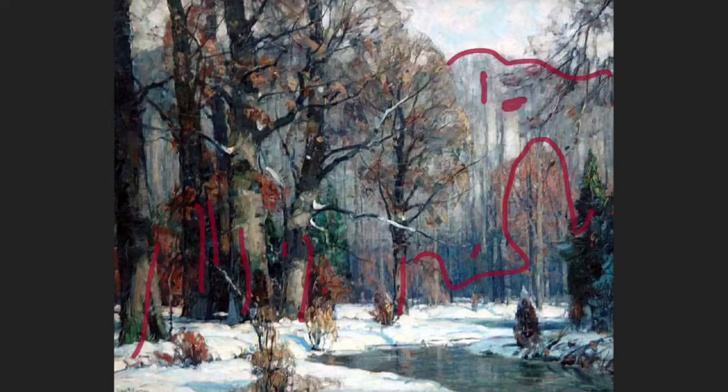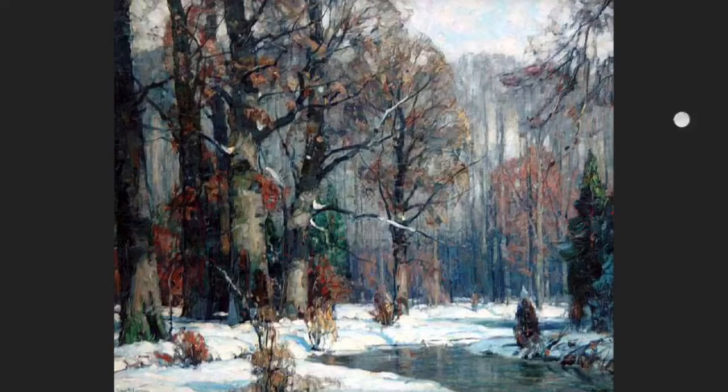Some detail in the background, but compared to the foreground, it's about comparison. The background is very, very simple, less detail compared to all this stuff in here. A lot of detail up front, or more detail. But that creates that layering.